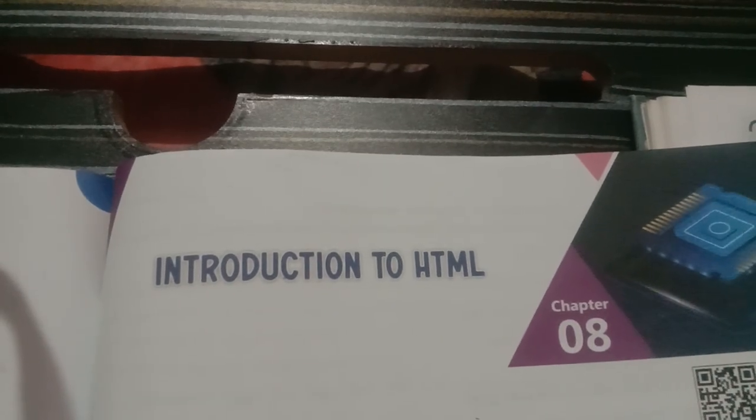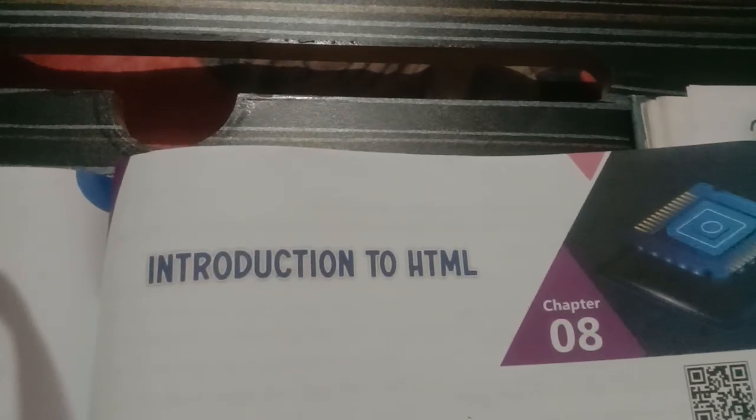Today's topic is Introduction to HTML, Chapter 8, Computer Subject, Class 6. First of all, I will solve some questions in the book. Let's begin. Now, first, tick the correct option. All HTML tags are enclosed in less than, greater than. Second, which program do you need to view HTML documents?